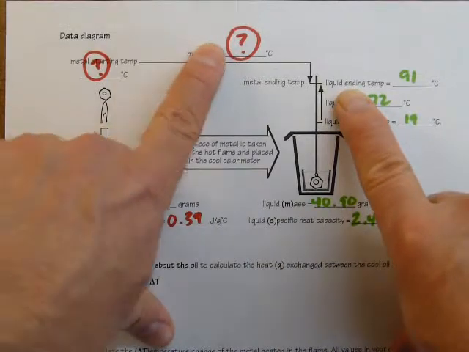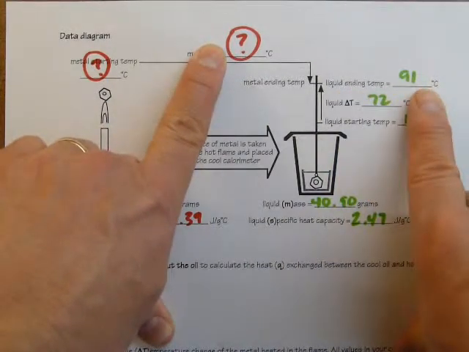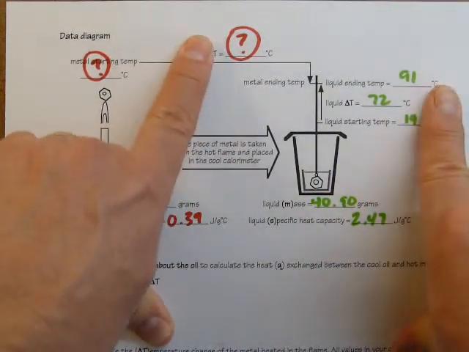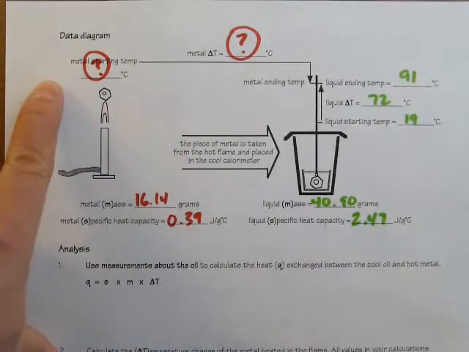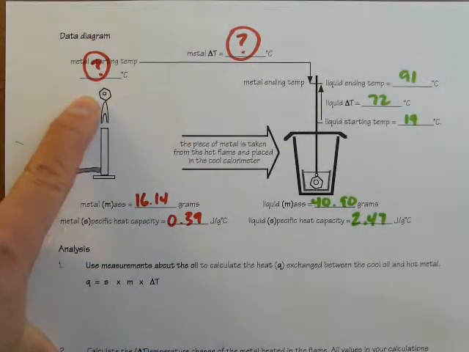If we know how much the temperature changed and we know where it is when it ended, we can add those back together again to find out where the temperature started when the piece of metal was in the hot flame. The temperature is much too high to measure using a thermometer. A thermometer would simply explode.